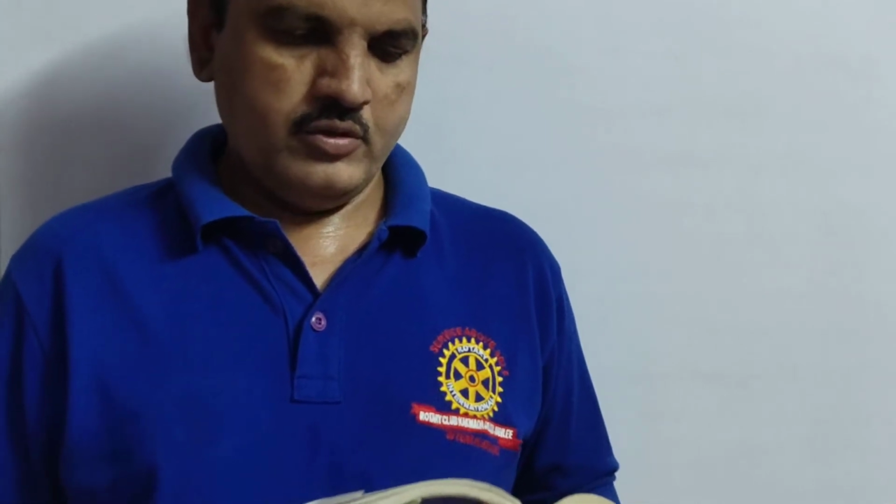Now let us discuss the third sum. Given below are the seats won by different political parties in the polling outcome of a state assembly election. They have given the table there: political parties A, B, C, D, E, F and seats won.